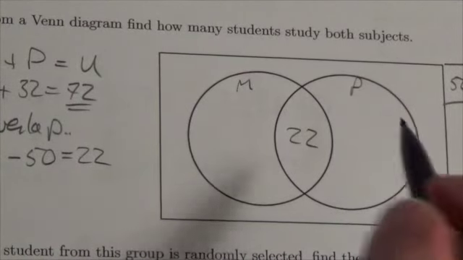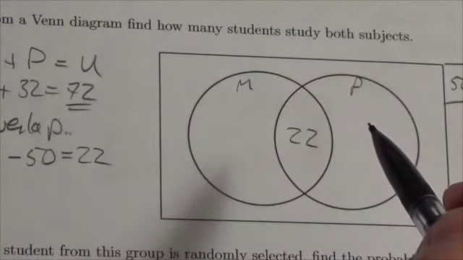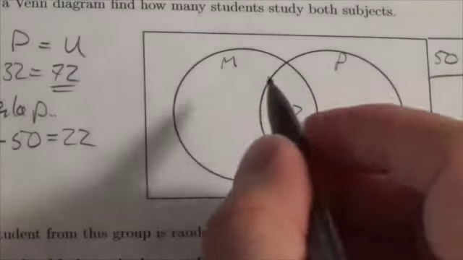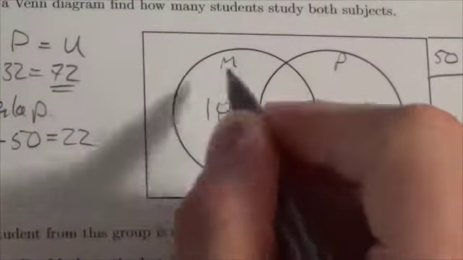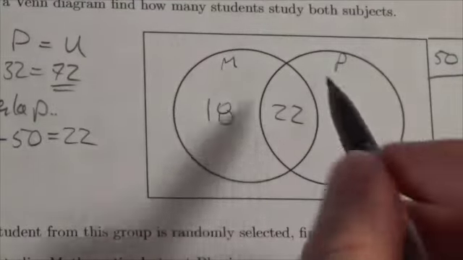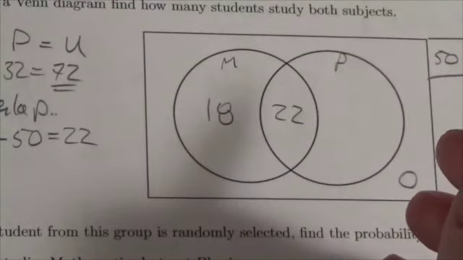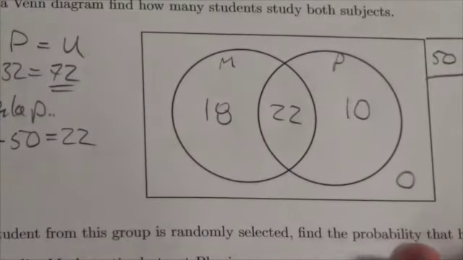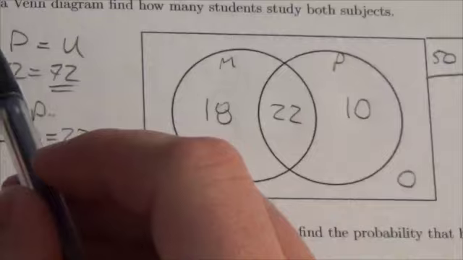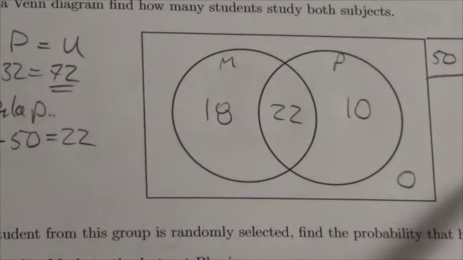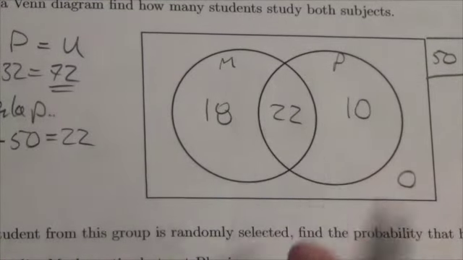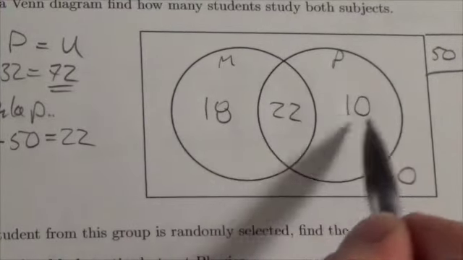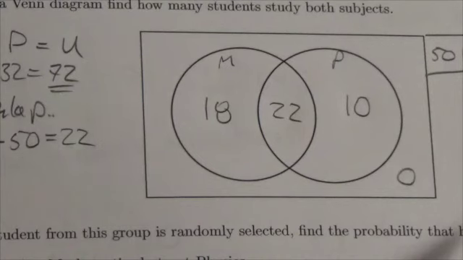Now for mathematics, the whole mathematics circle is 40 students. So if we subtract the 22 there, we're going to be left with 18 in just the mathematics. And with physics, what are we told here? We're told there's supposed to be 32. And if we subtract the 22 from the center here, we're left with 10 students that study just physics. Okay? So, from a Venn diagram, find out how many students study both subjects here. Well, there you go. We've got 18 here in this section, 22 study both, and 10 study physics.